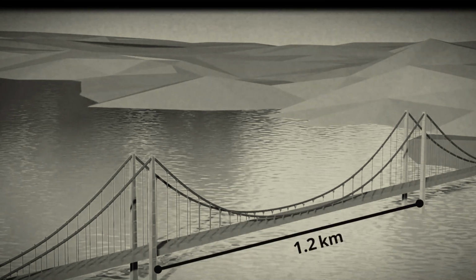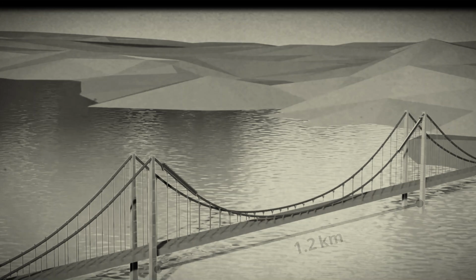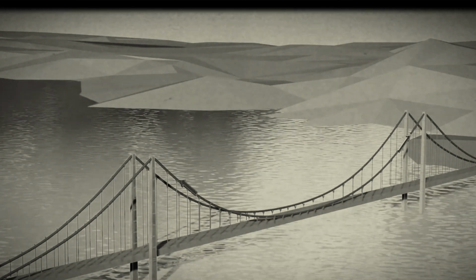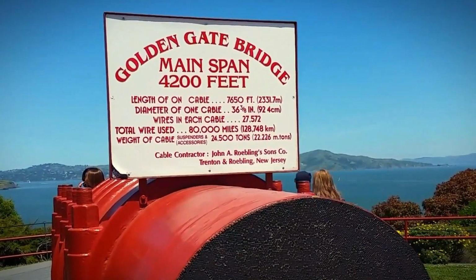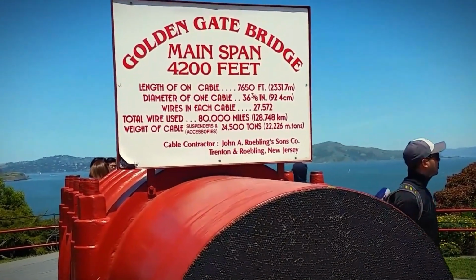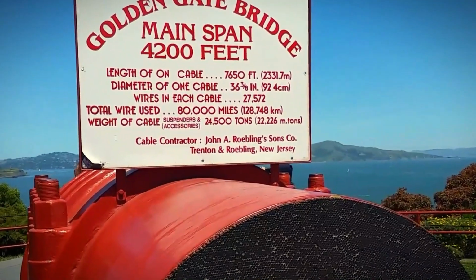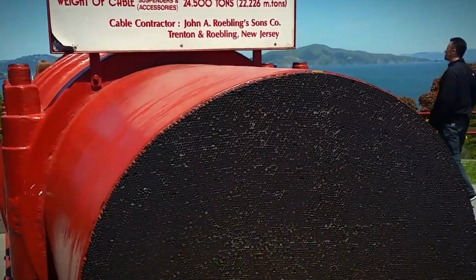Now the length of the unsupported bridge deck is reduced. Due to this, tension in the cable will be reduced. This will obviously lead to a cable with less cross-section area. The width of the main cables is more than half the height of the average human. As a tourist attraction, a piece of this impressive main cable is displayed near the Golden Gate Bridge.